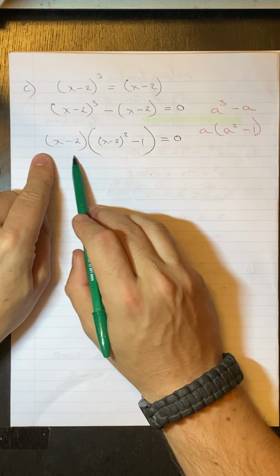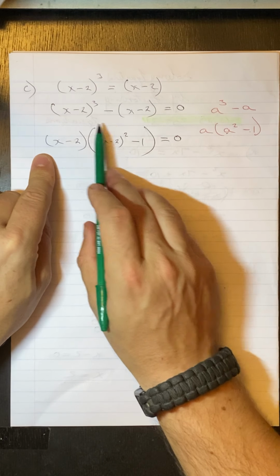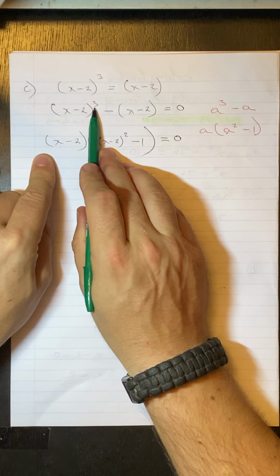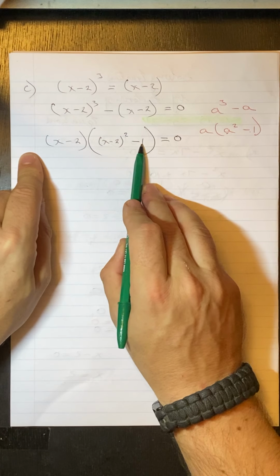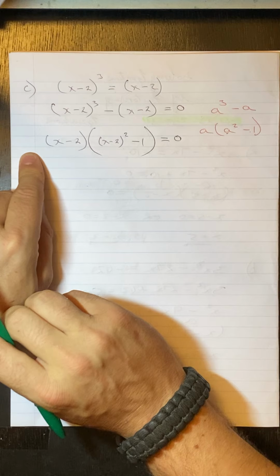Because if we multiply this back into the bracket, this bracket times this bracket will give us that x minus 2 cubed. Then that bracket times minus 1 will give us minus that bracket x minus 2.